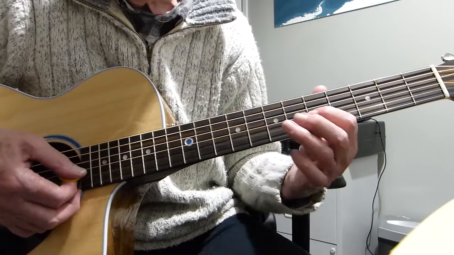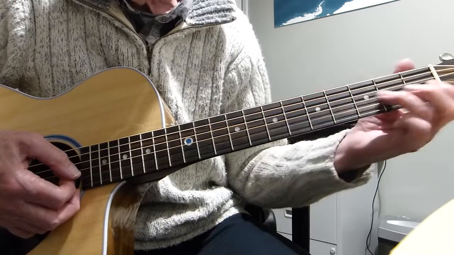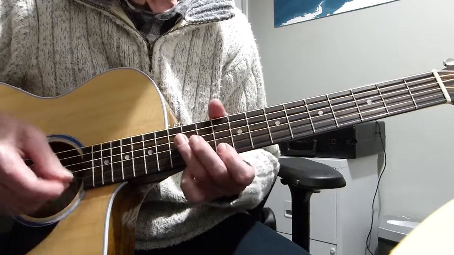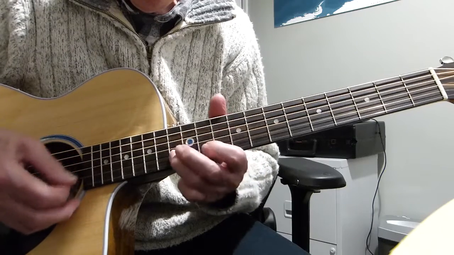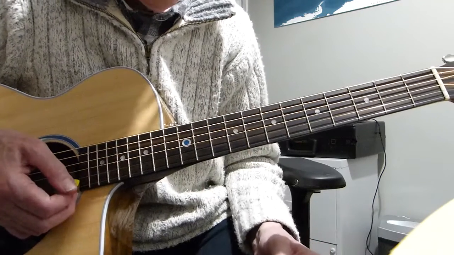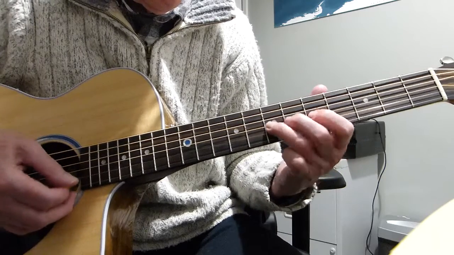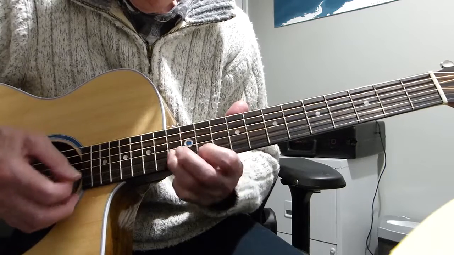It just goes up on the third string, 5, 6, 7, slides off. Then this lead bit comes in, leading into the solo. So on the third verse, you slide that off, and then you do this bit.